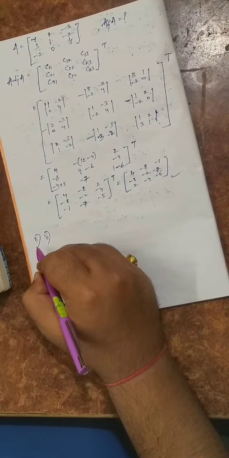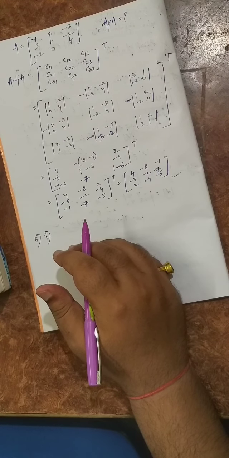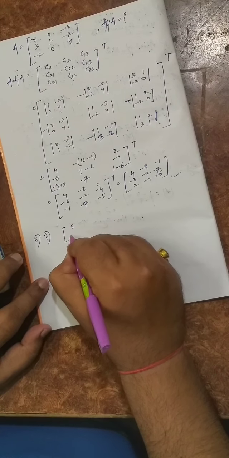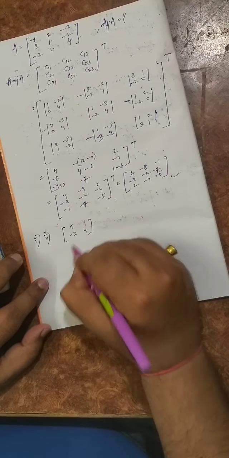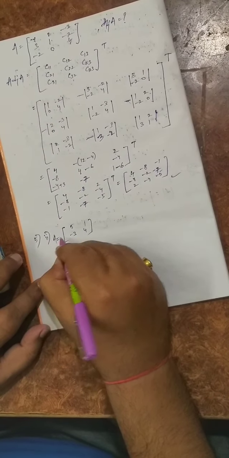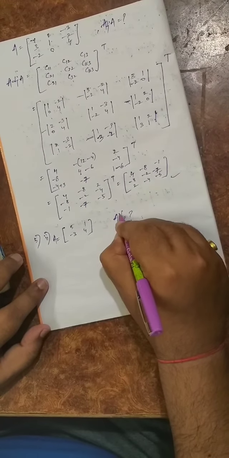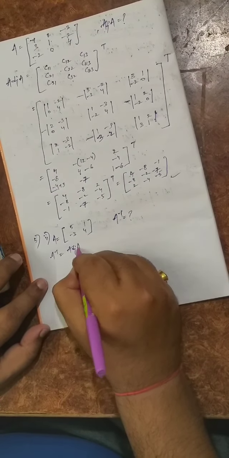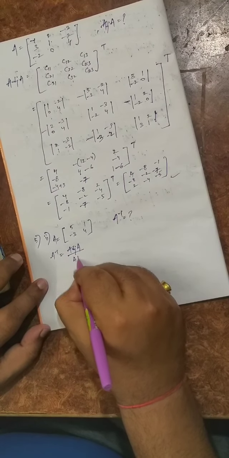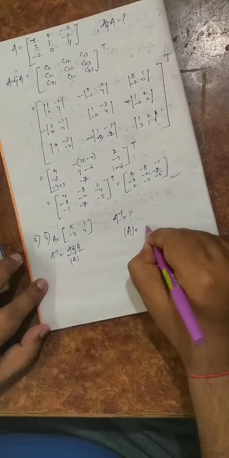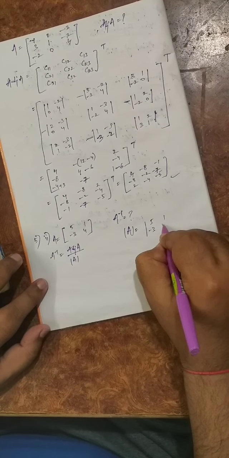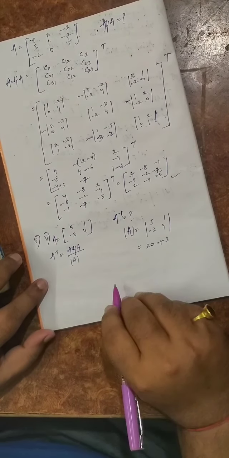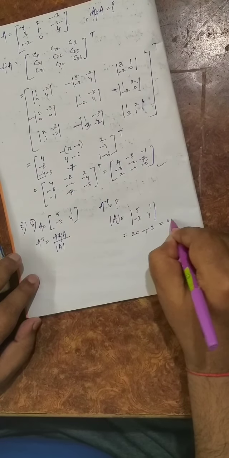Now, second one again. I am taking the question from the exercise itself. Find the inverse of each of the following matrices. Again, one matrix of second order. What you have to do is find the inverse of this matrix. So for the inverse, you want adjoint of A and then det of A. Det of A is very easy to find: 5, 1, minus 3, 4. So 5 times 4 is 20, and minus times minus 3 is plus 3. So this will be 23.